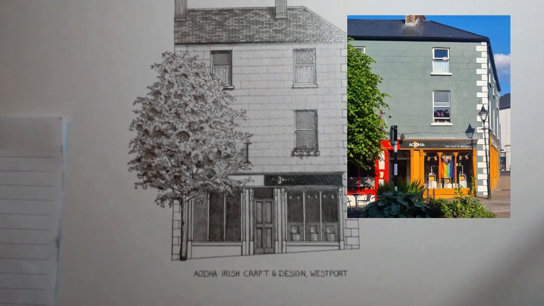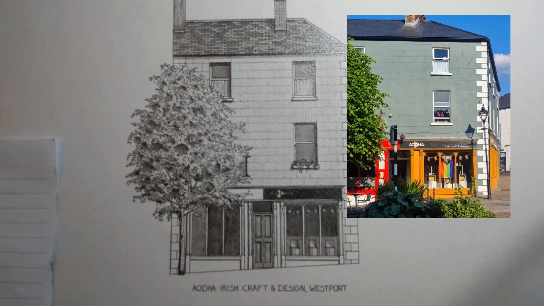So there we have it, my drawing of a shop front on a high street in Ireland with its own tree.